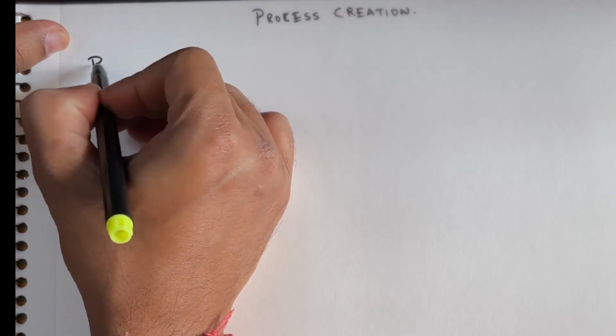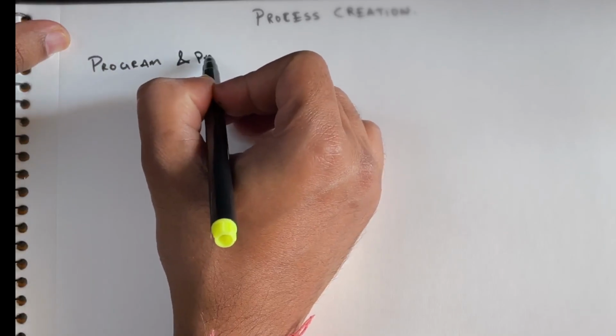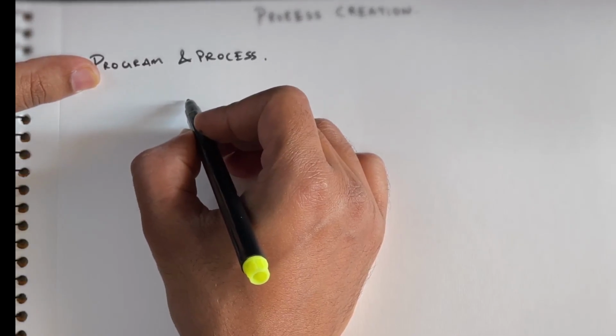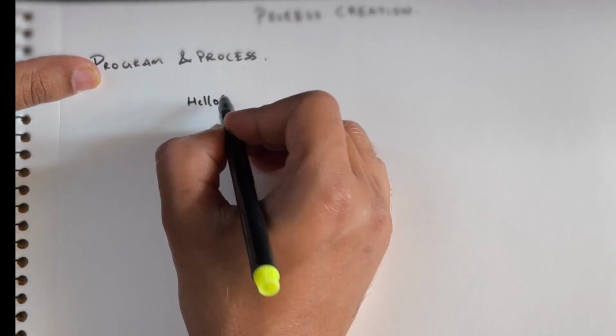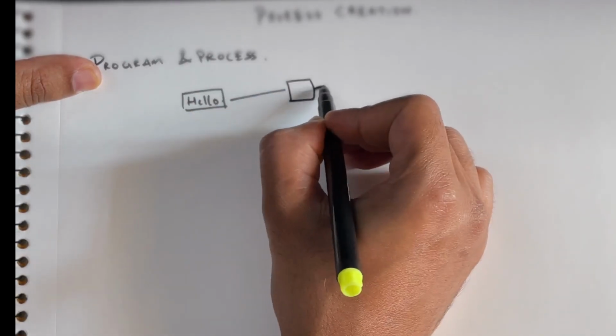Before we understand process creation, we need to be sure about a few terms. We need to understand what a program is and what a process is. A program is anything that you write, all the code that you write is part of a program. But once you run this program, it gives birth to a process. I can have a simple hello world program and spawn multiple processes out of this hello world program.